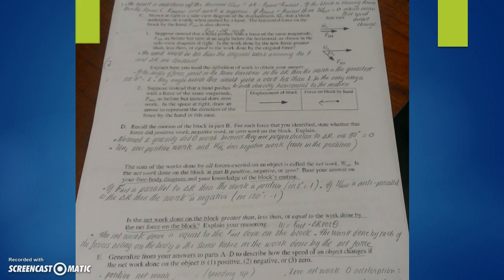The sum of the work done by all forces exerted on an object is called the net work. Is the net work done on the block in part A, B positive, negative, or 0? If the net force is parallel to the displacement, then the work is positive, as you can see, cosine of 0 degrees equals 1. If the net force is anti-parallel to the displacement, then the work is negative, so cosine of 180 degrees is negative 1.